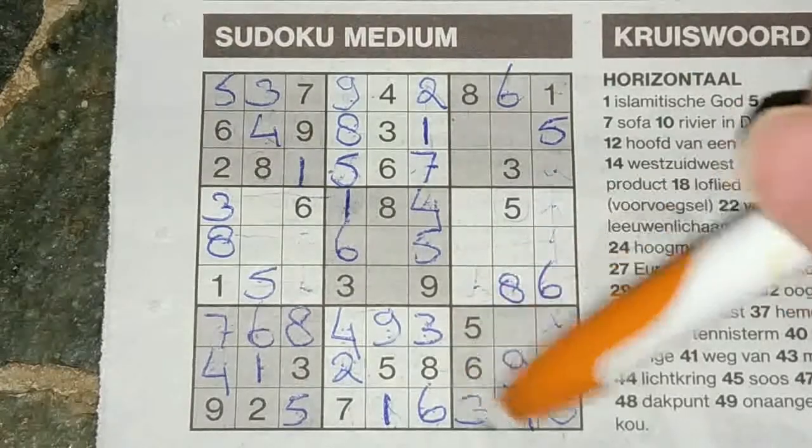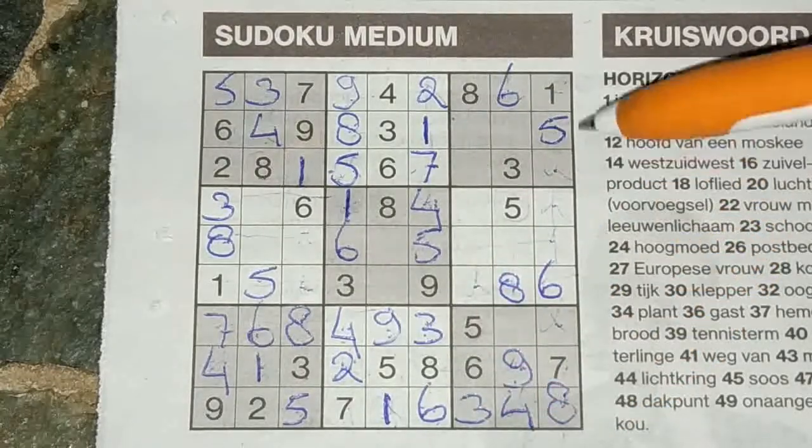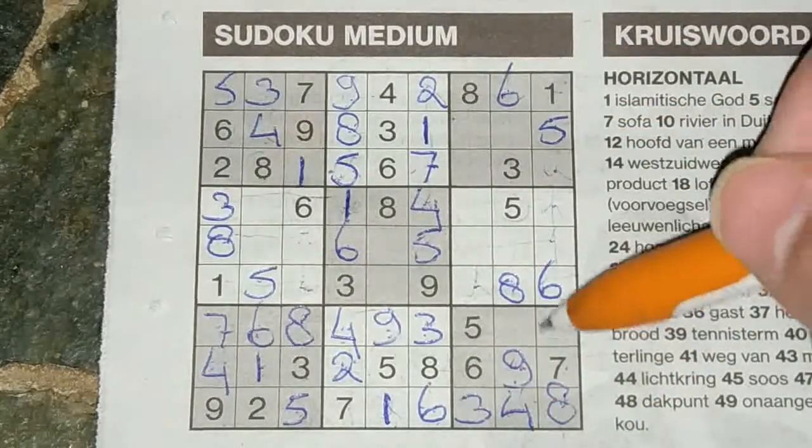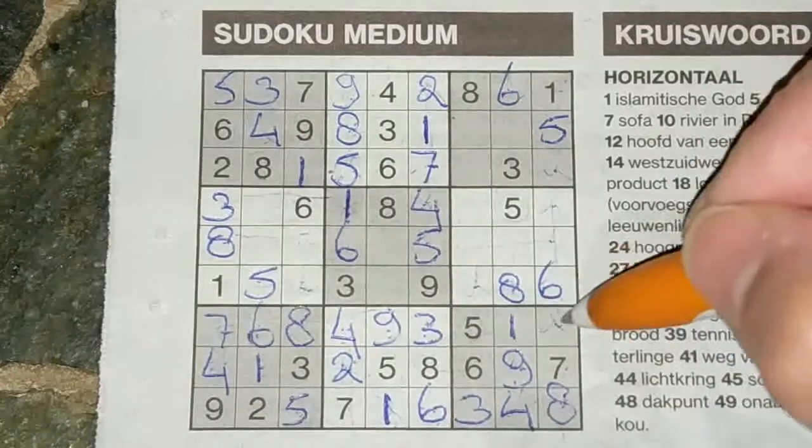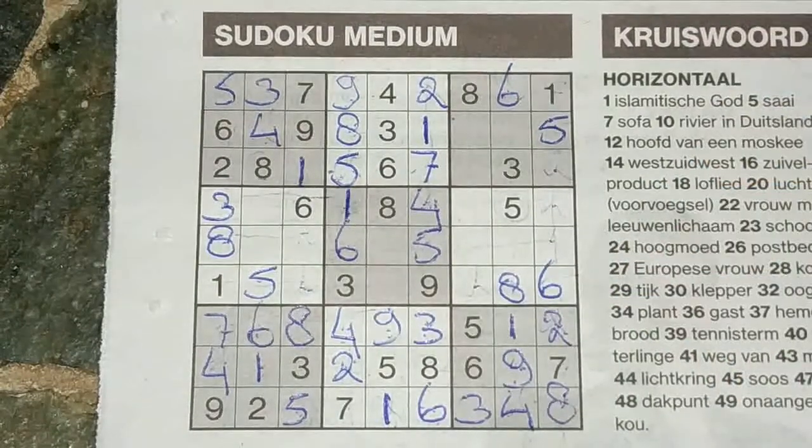Two missing numbers of this big square for the numbers 1 and 2. We have a 1 there, so no 1 here. 1 should be there, and the 2 goes here.